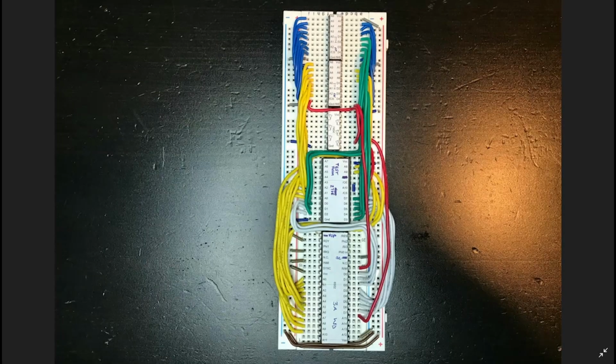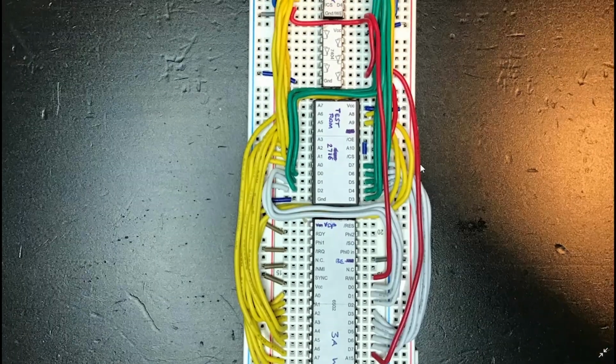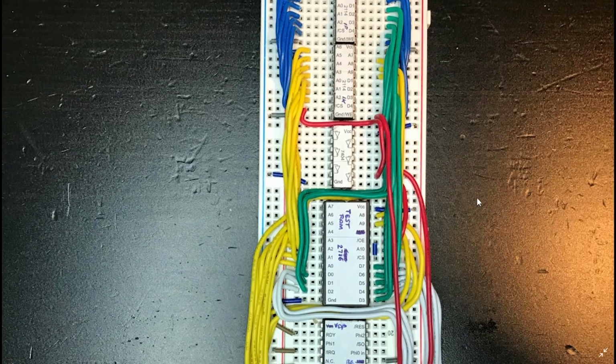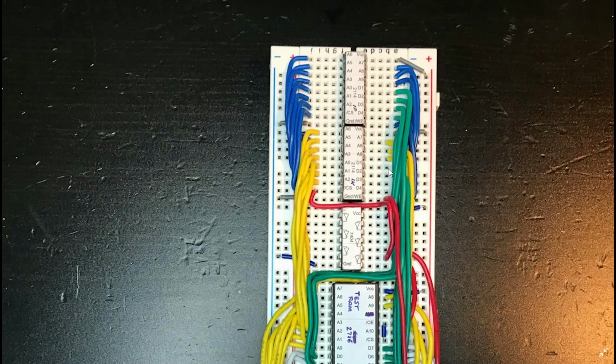So this is the modified breadboard. Remember last time we had our CPU, and then we had our ROM. We had some logic there to select the ROM chip, but this time we've added two 2114 RAM chips. Now the 2114 is only 4 bits wide, so you see D1, 2, 3, 4.